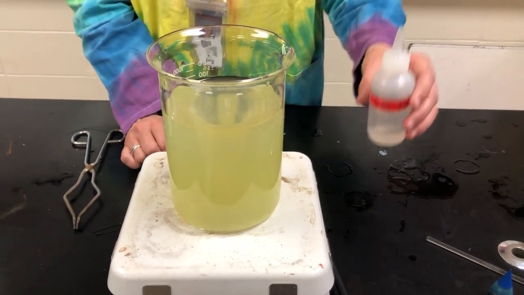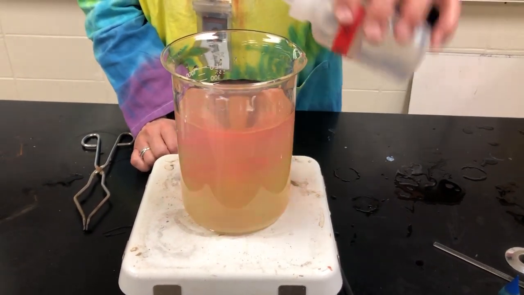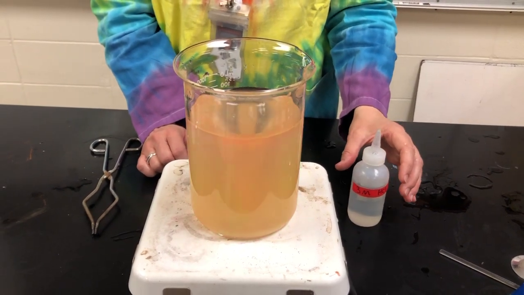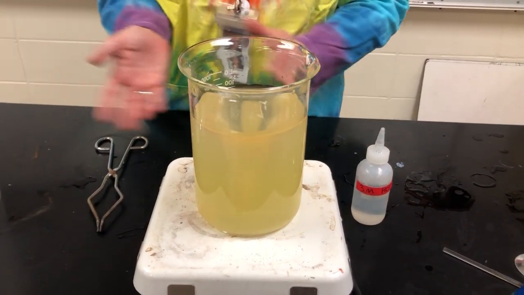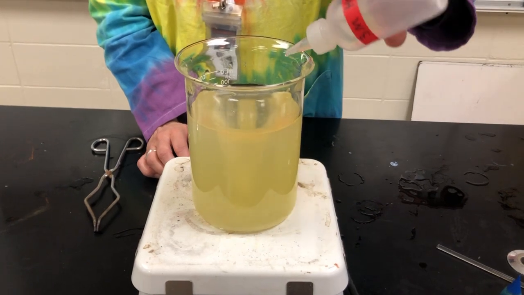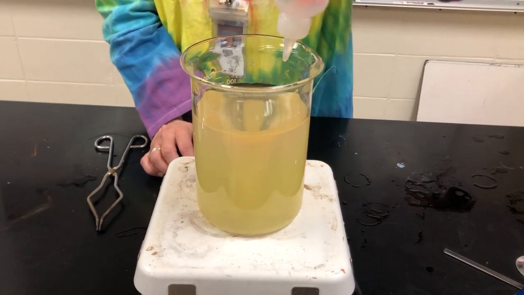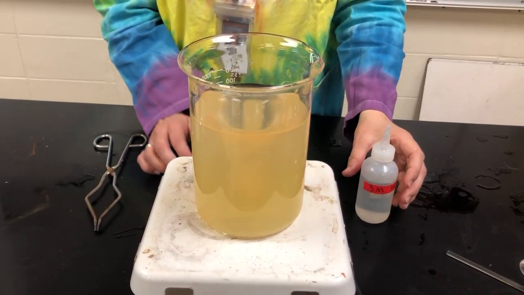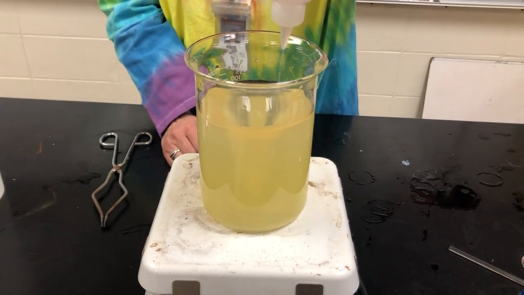And if I was really patient, I could do this drop by drop until it's at the pink and it stays at the pink. Not quite there, so let's add a couple more drops. And again, and now let's finish it up.